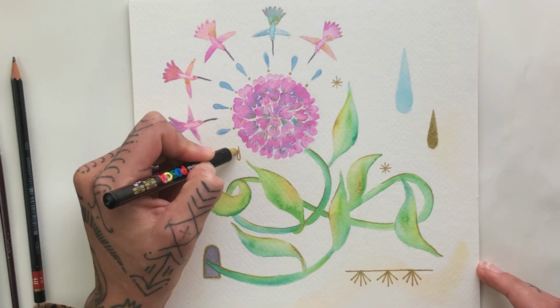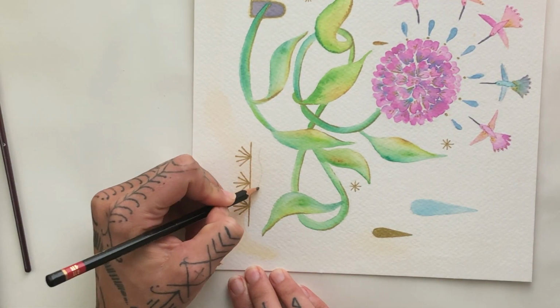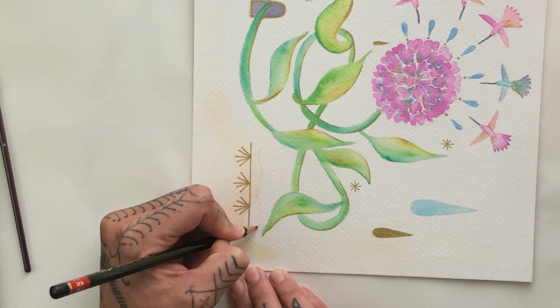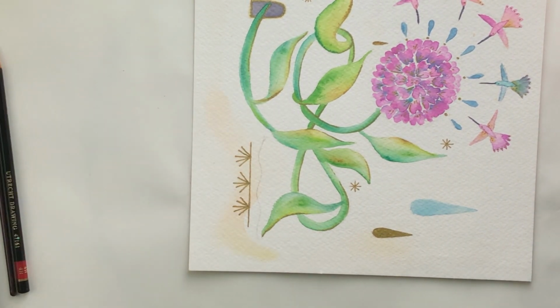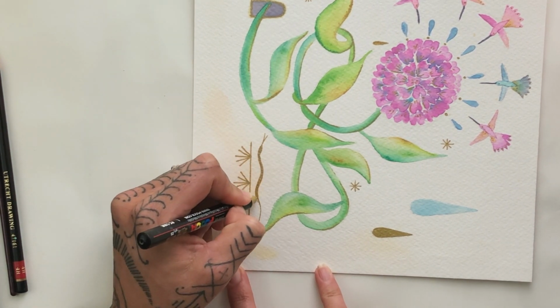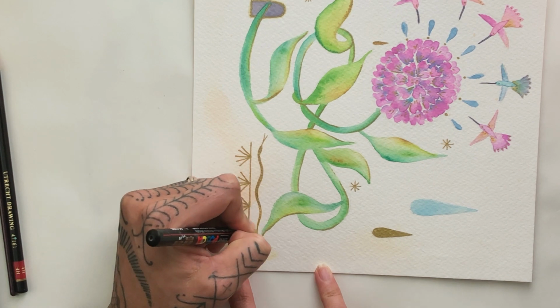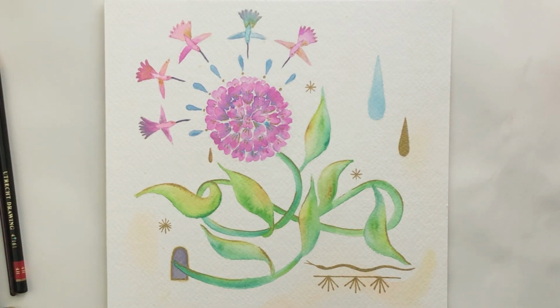Just looking around, seeing what else to add for balance. I thought I could get away with not having a snake in this one, but turns out I need a snake. So there it is, and it becomes gold. And there it is, the finished piece. Enjoy this lesson.